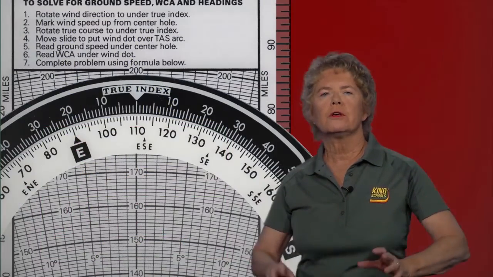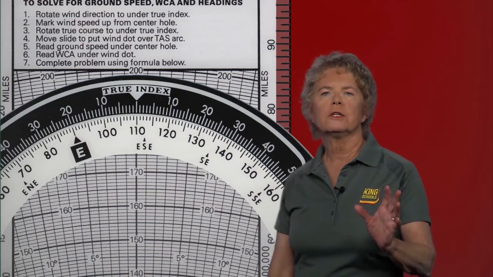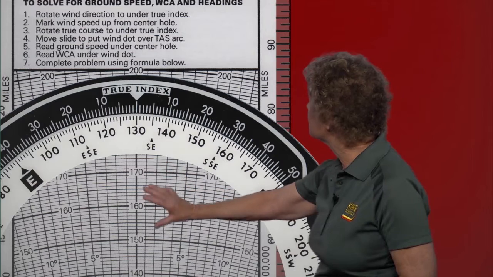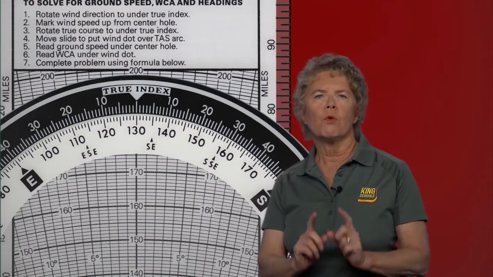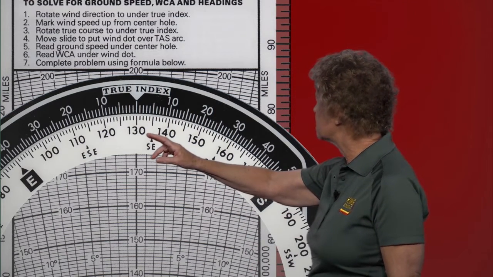And once you get to the wind side of your flight computer, take a look at the true index up at the top, and then rotate that clear plastic disc until your true course of 130 degrees is underneath the index up at the top.